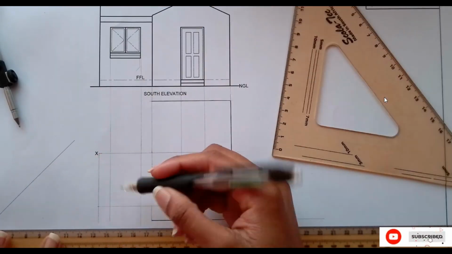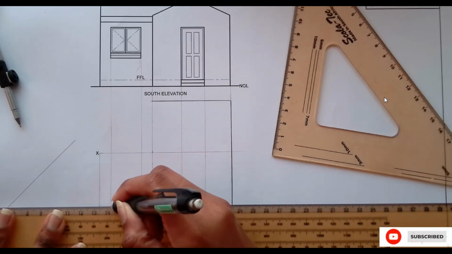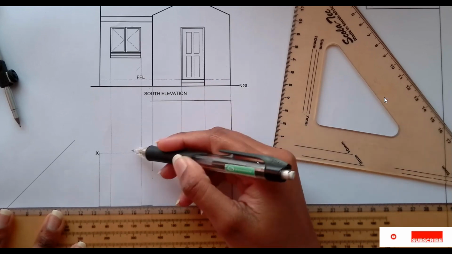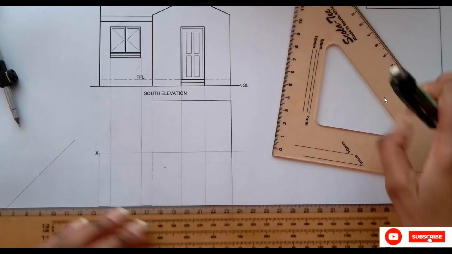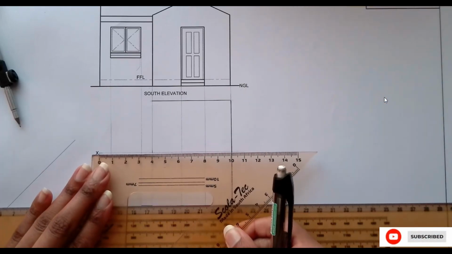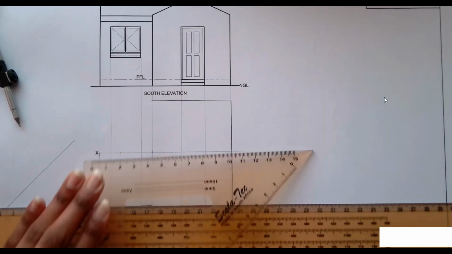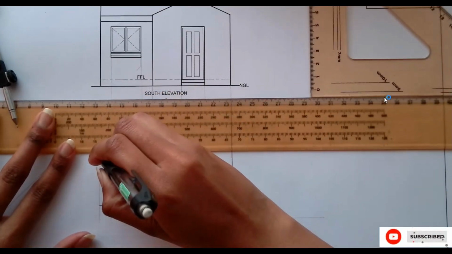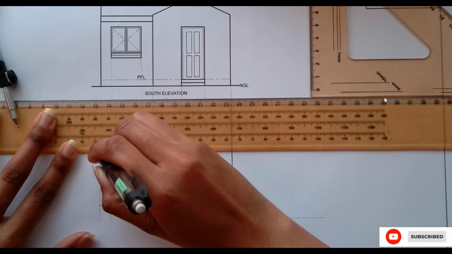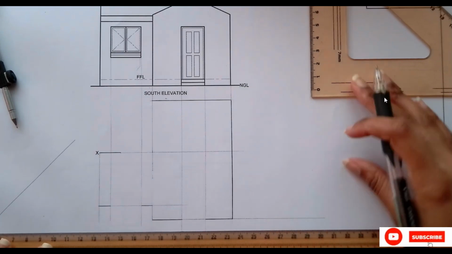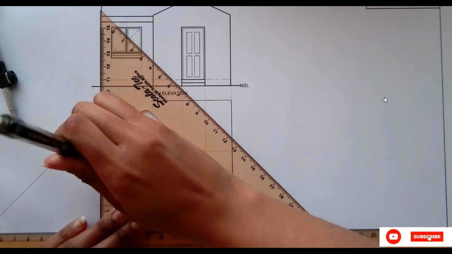We have a window here. So I'm leaving the space for the window. And then on this side, we do have a door. And to get to the door, I have to measure 16 millimeters. Then this side, there's no window or door. Outline it.